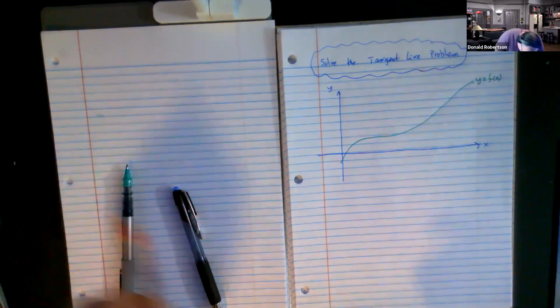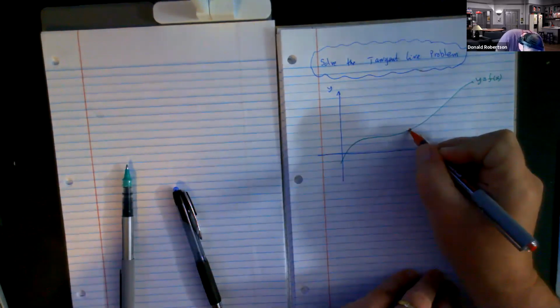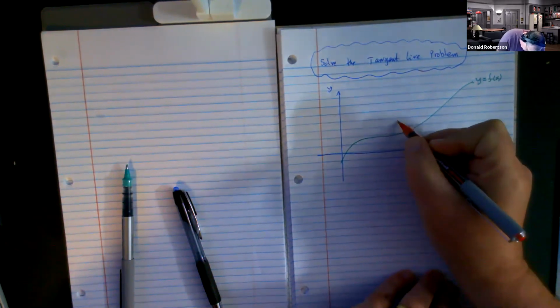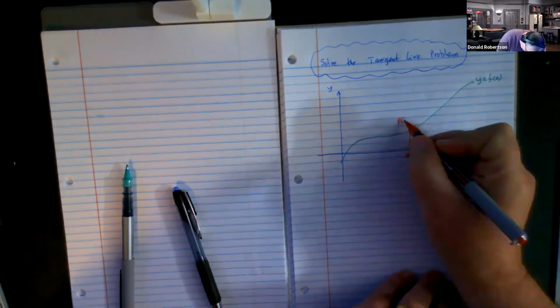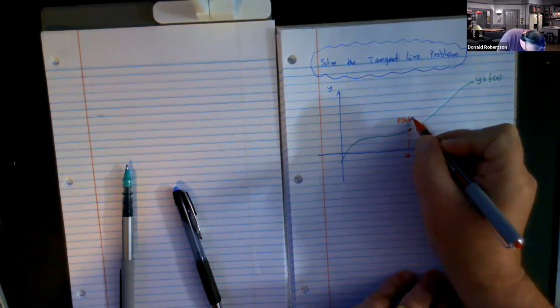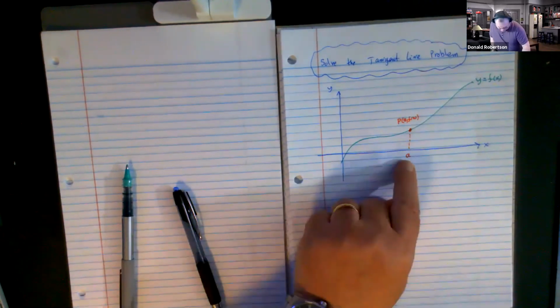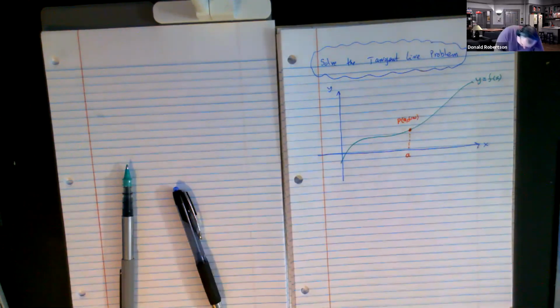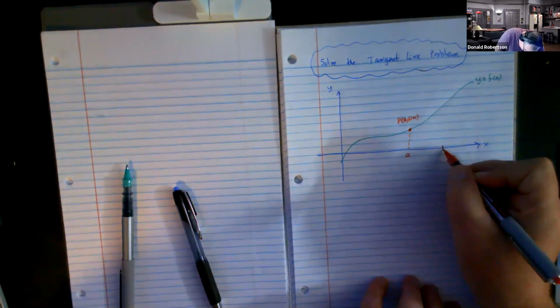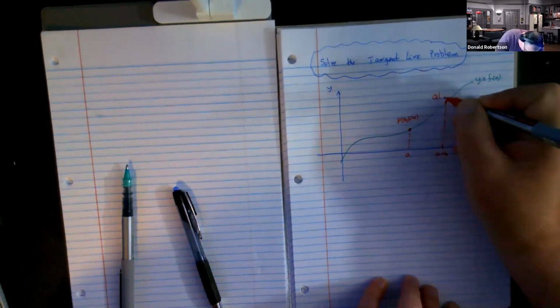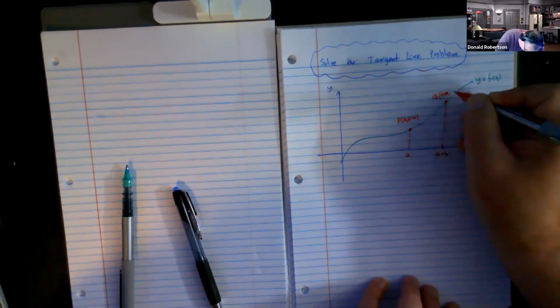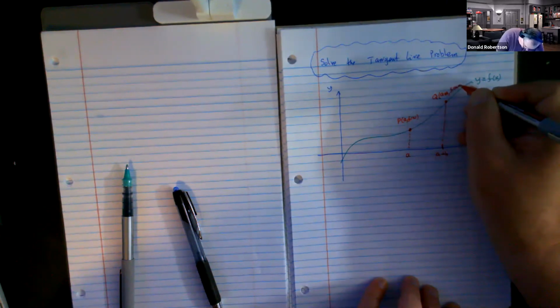And this function at x equals a, I have a point P, and its coordinates are a comma f of a. Would you agree? If the x coordinate is a, its y coordinate is f of a. And I'm going to have another point over here, a plus h. And this one I'm going to call Q, and its coordinates are a plus h, f of a plus h.